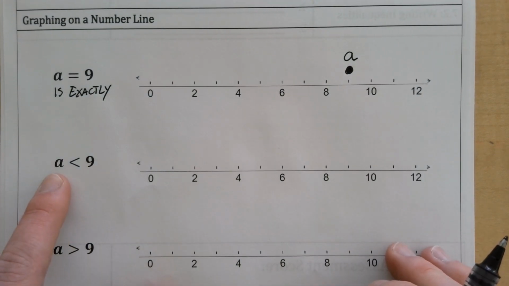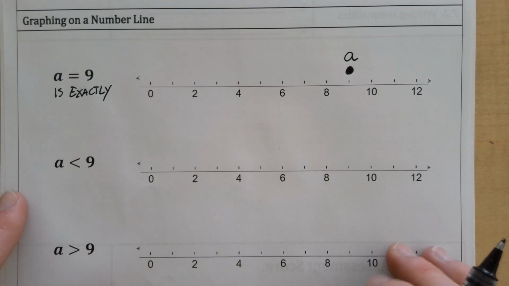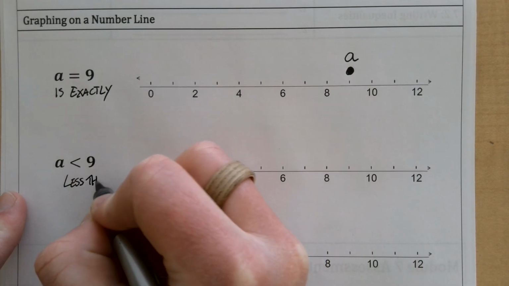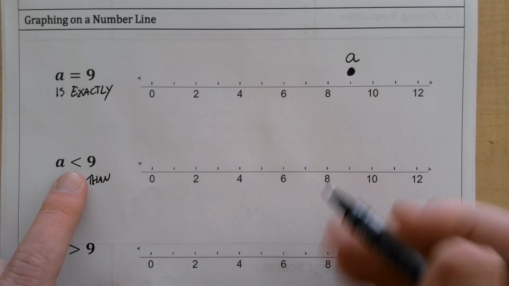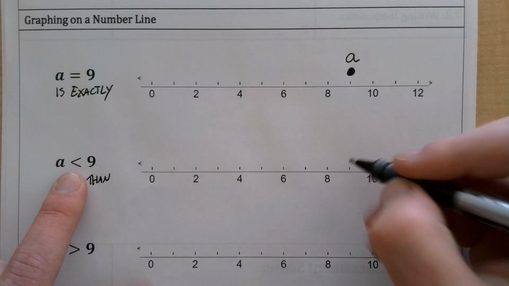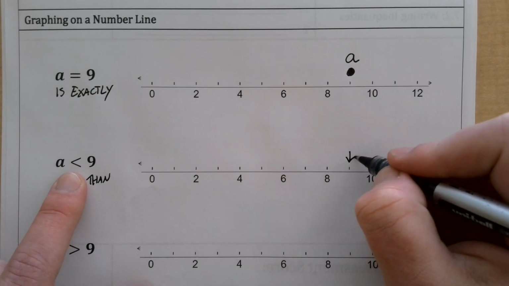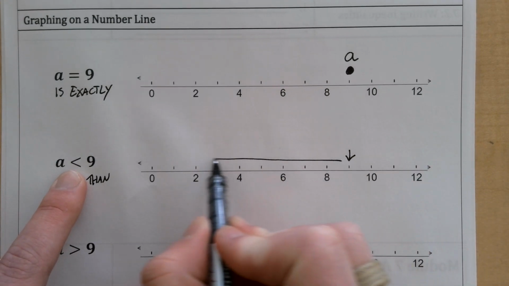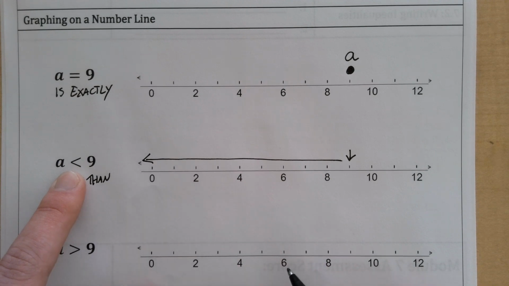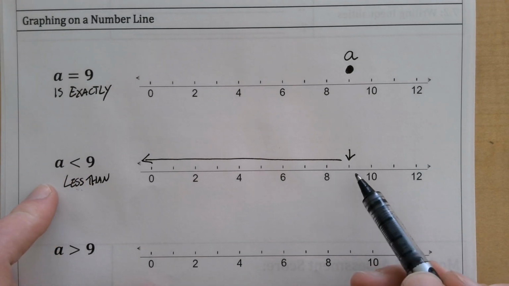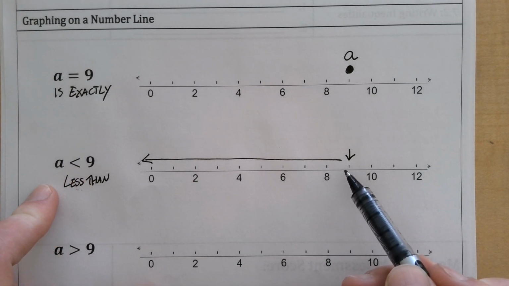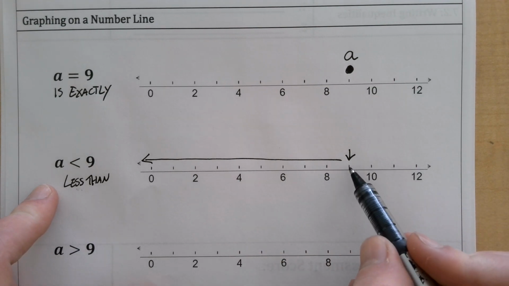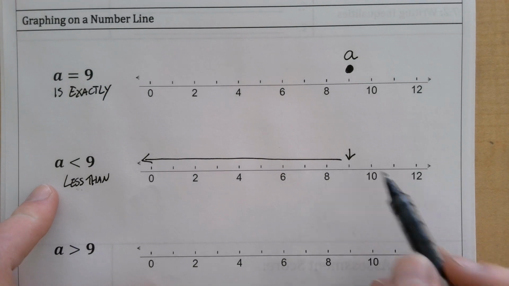Next, we have A is less than 9. Which means A could be anything that's smaller than 9. So if we know that this is 9, A can be anything over here. A could be 8, A could be 8.9, A could be 4, A could be negative 300, but it can't be 9.1 because that is bigger than 9.